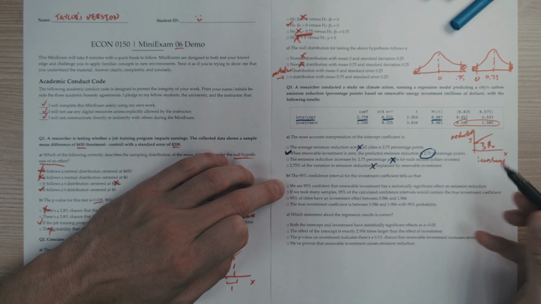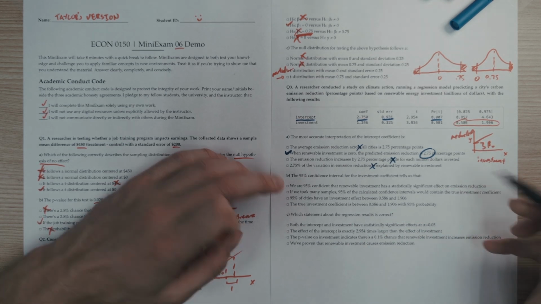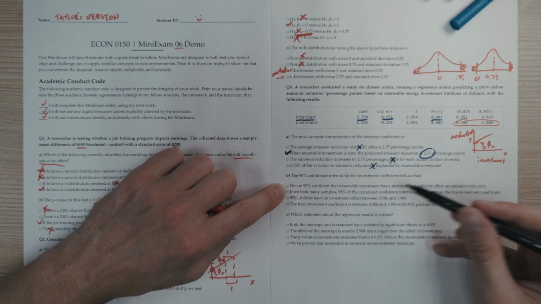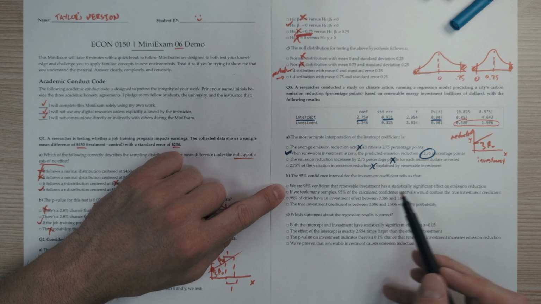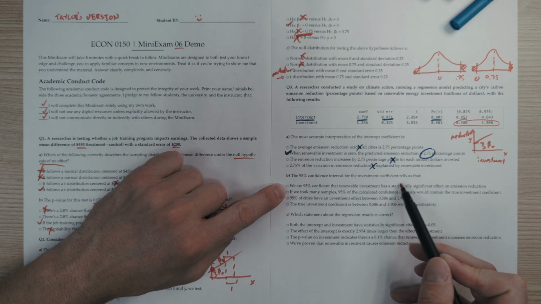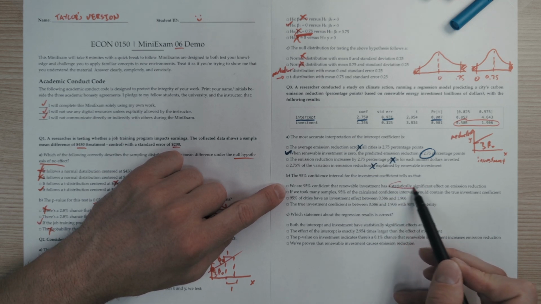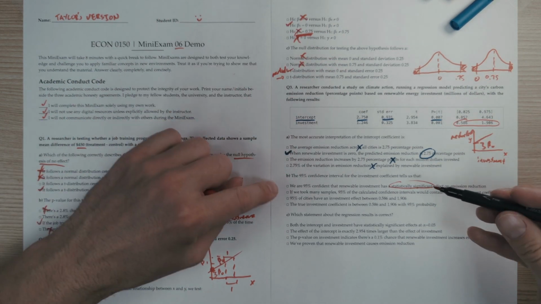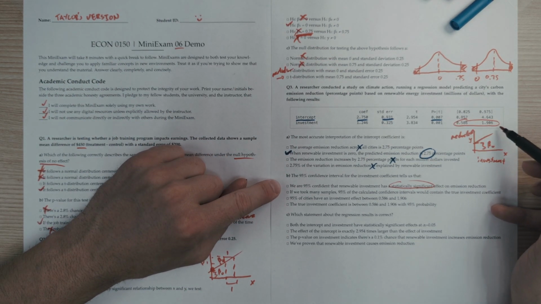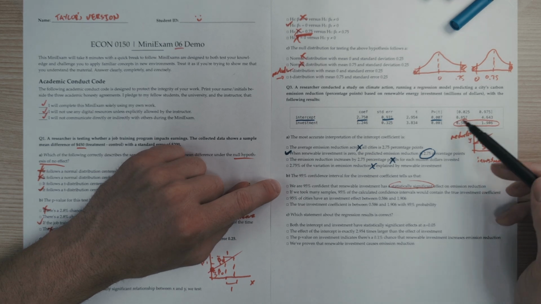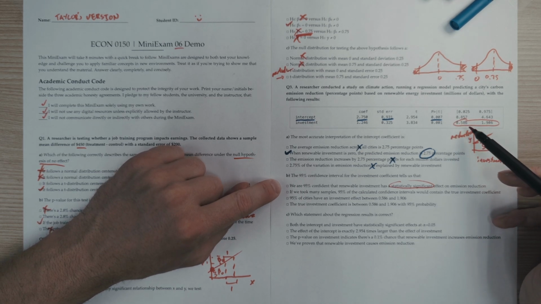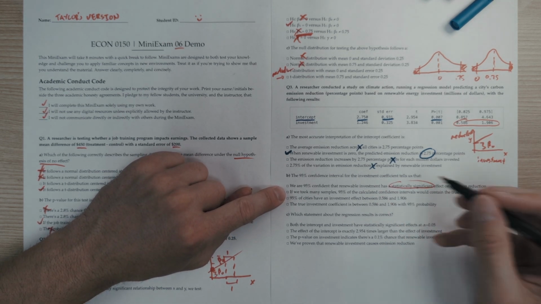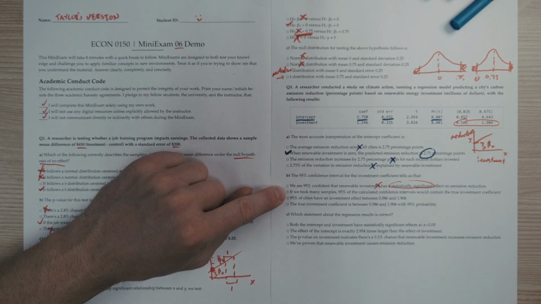Well, there's some truth to what this option is saying, but we're not really doing enough work to be able to talk about statistical significance here. If we were to compare it to 0, then we would see that 0 is not contained in this 95% confidence interval. But this statement alone is not quite enough.